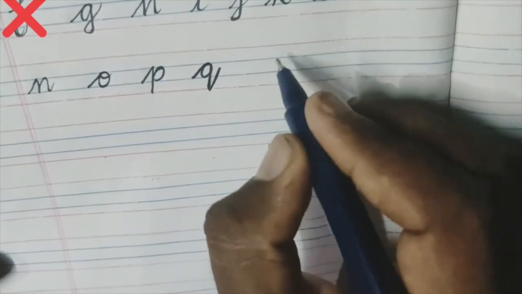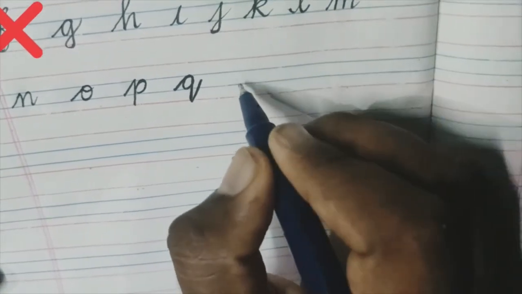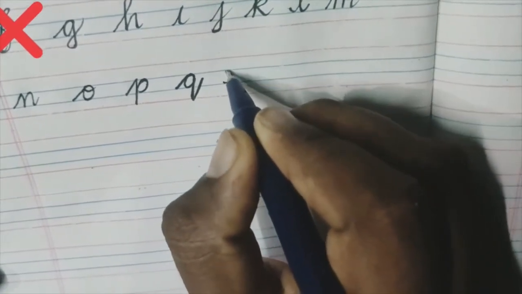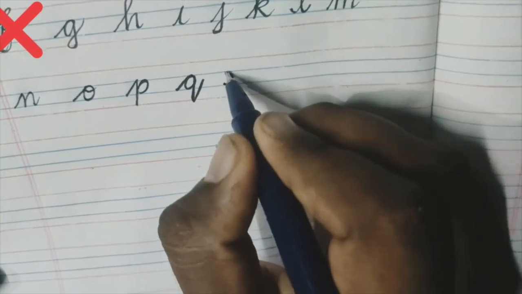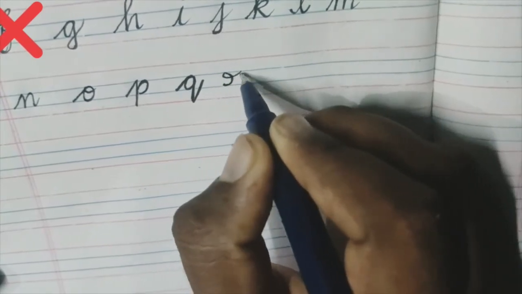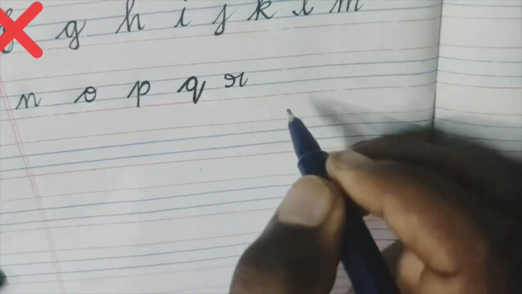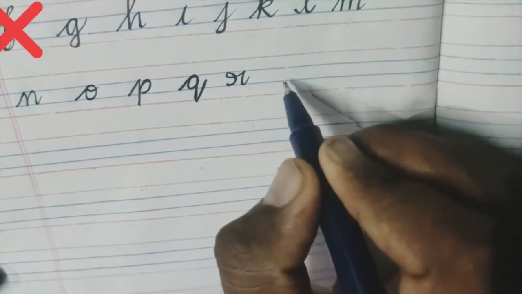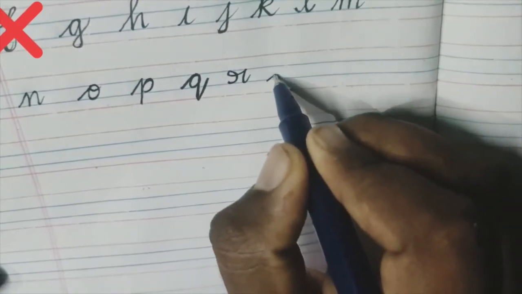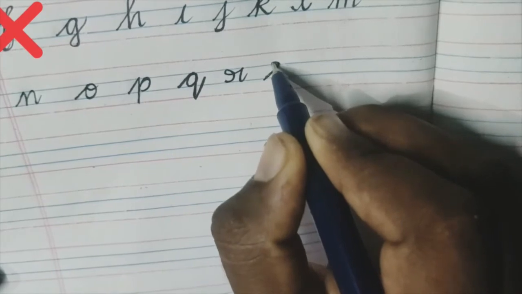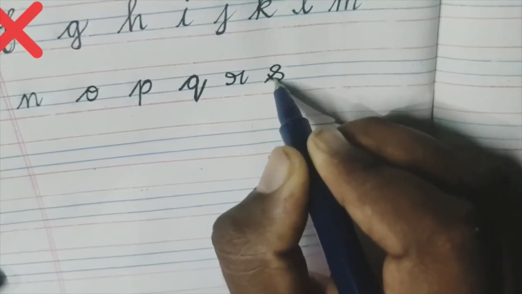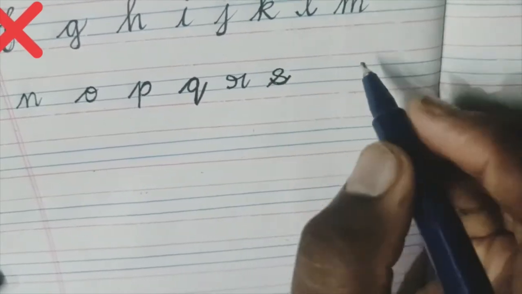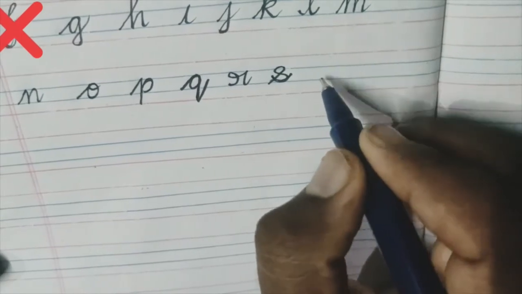This is Q. And next letter is R. Just draw a curve like this. Afterwards, this. And then come down. R. Next letter is S. Draw a slanting line and then curve. Okay? S. Next one is T.